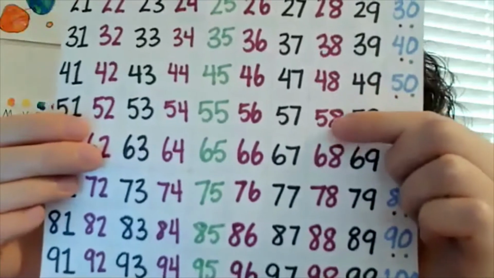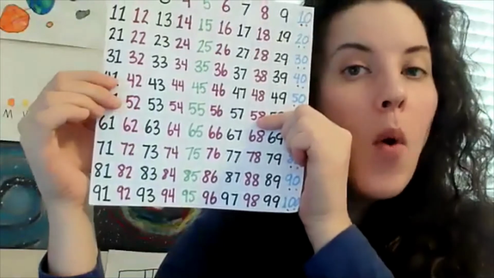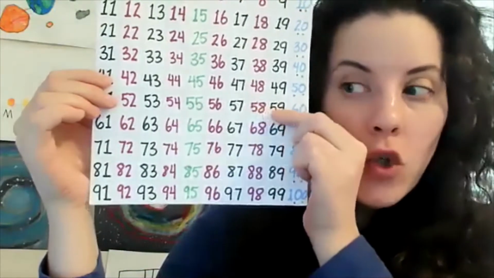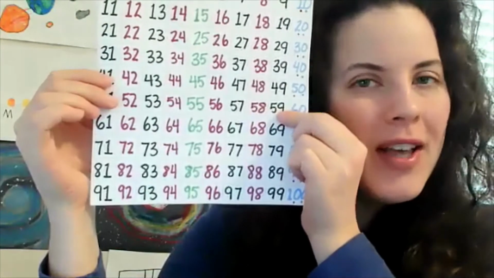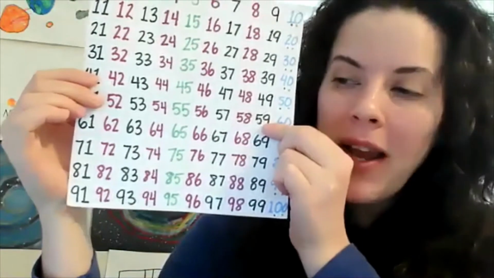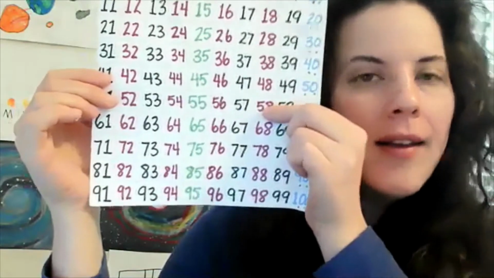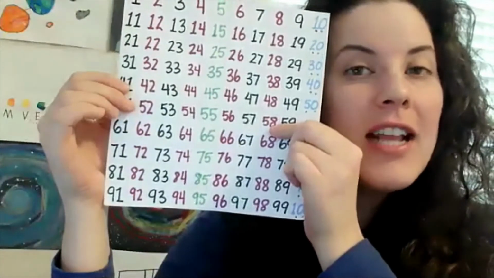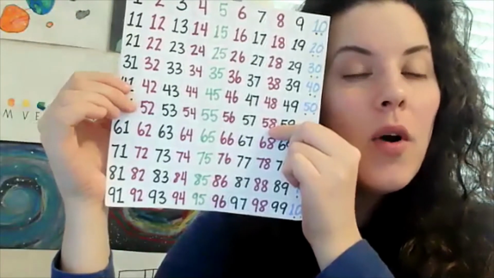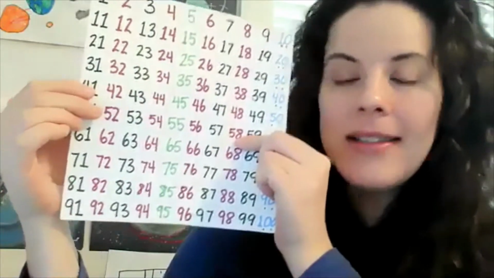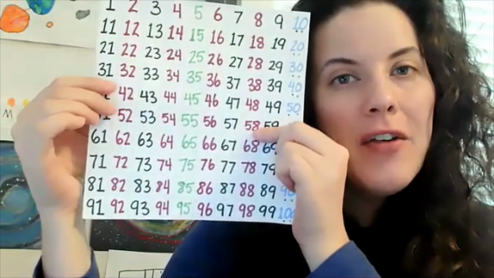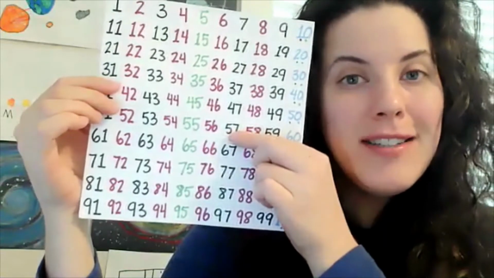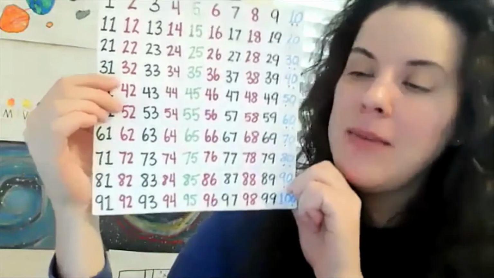What is 1 more than 58? 58 plus 1 equals, just slide your finger over to 59. That's right. Always put your finger back to your number, 58. Now we are going to do 58 minus 1, or what is 1 less than 58? 58 minus 1 equals 57. So that's a fun game to do with your number chart.